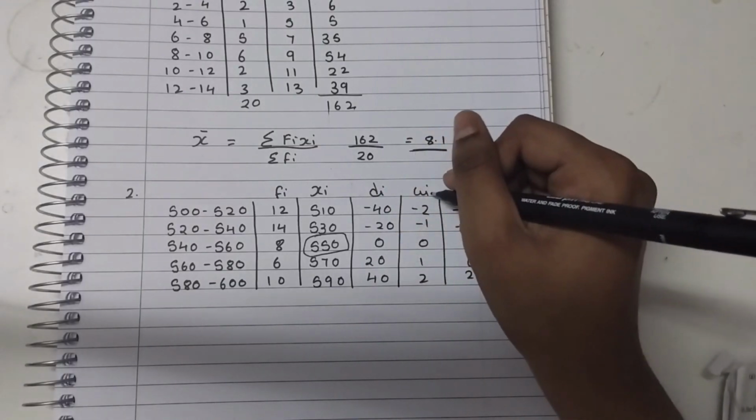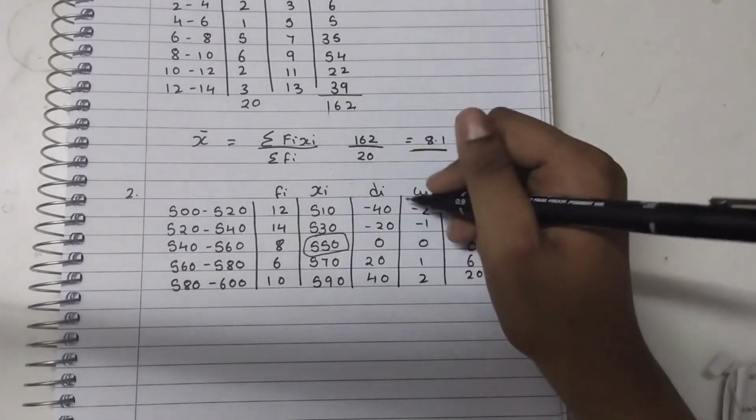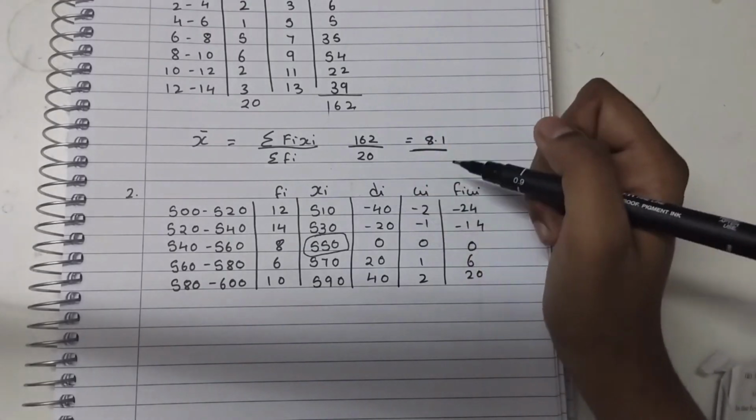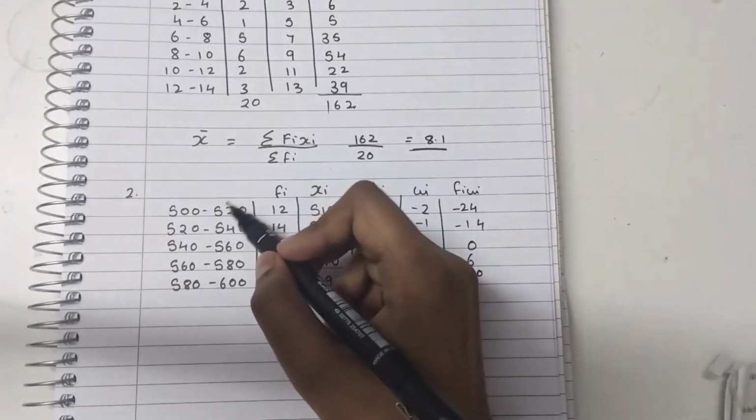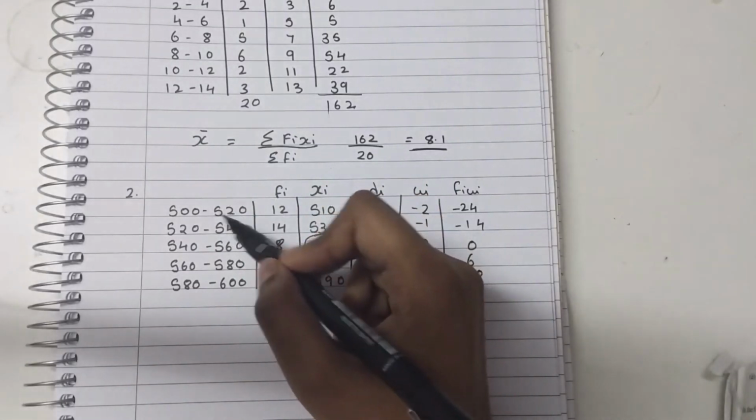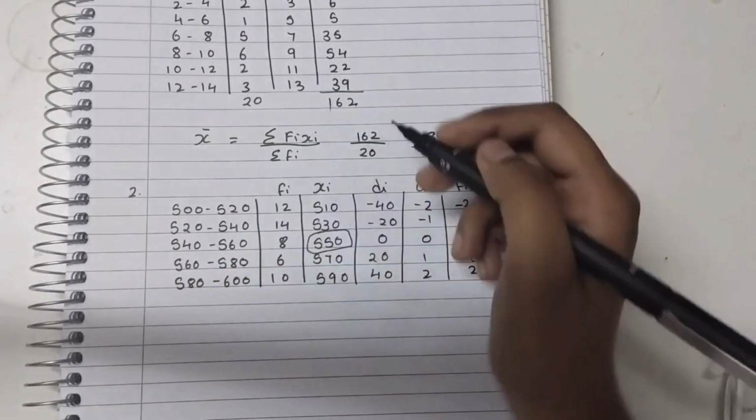And the ui value is given by di divided by the difference of the upper limit and the lower limit. The difference of the upper limit and the lower limit is 20, as 520 minus 500 gives us 20.